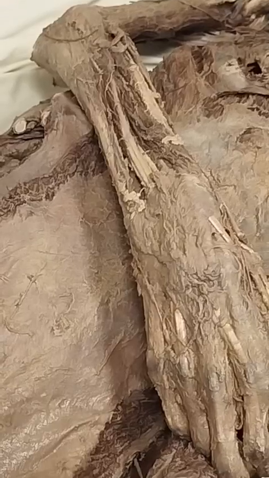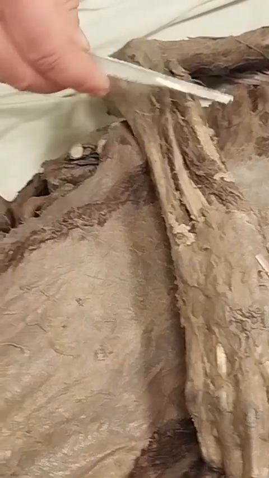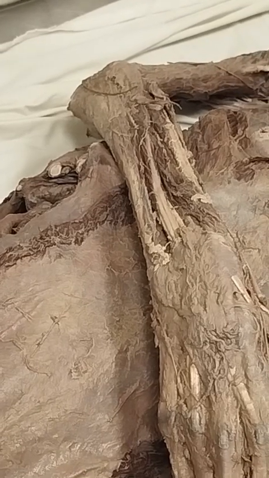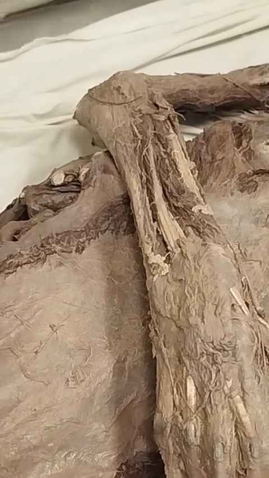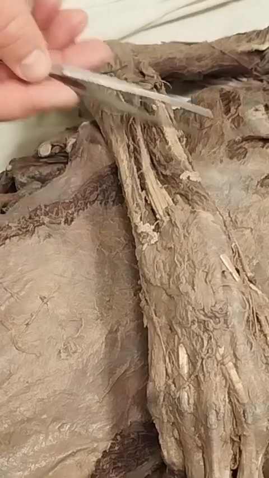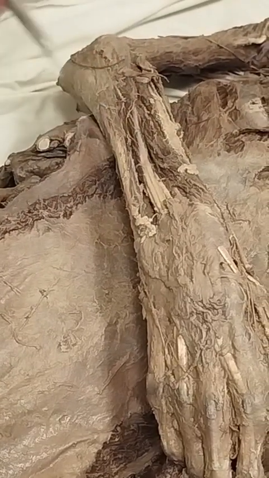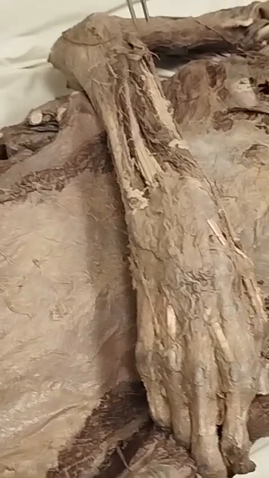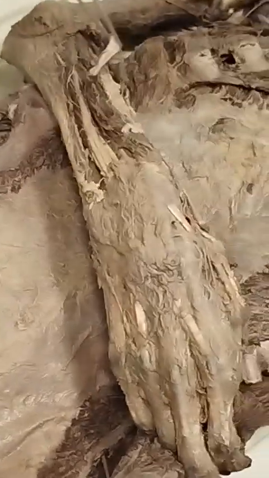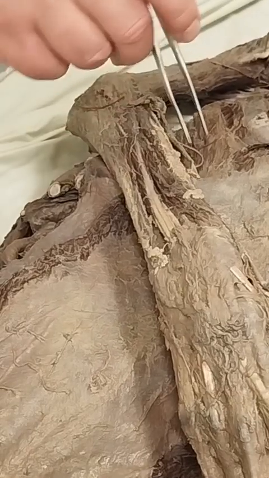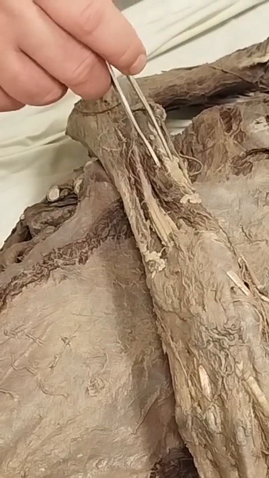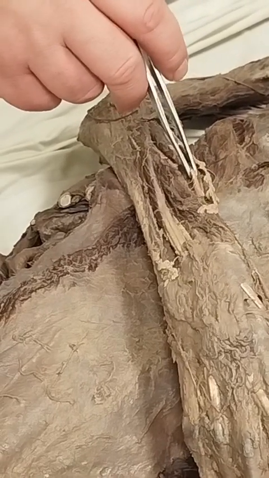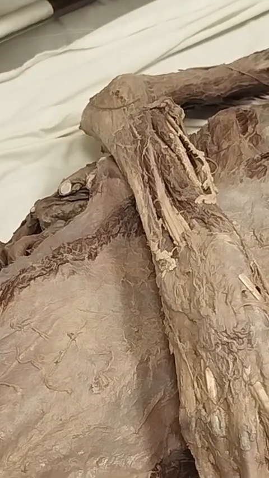Now, posterior muscles. Posterior muscles, I already said, consist of superficial and deep muscles. And superficial muscles subdivide into a radial group and an ulnar group. It is clear that the radial group is on the radial side and the ulnar group on the ulnar side. There are 3 muscles in the radial group: musculus brachioradialis, this one, then musculus extensor carpi radialis longus, and this one, extensor carpi radialis brevis.